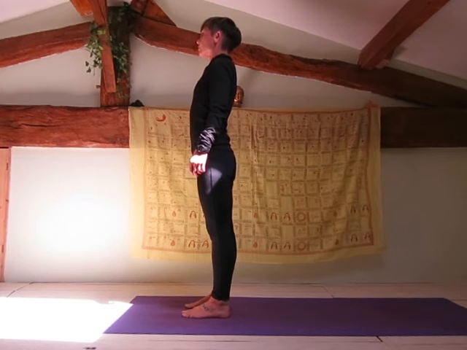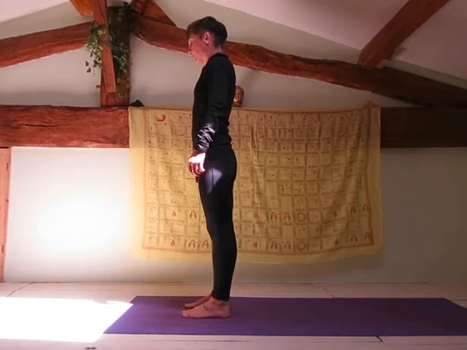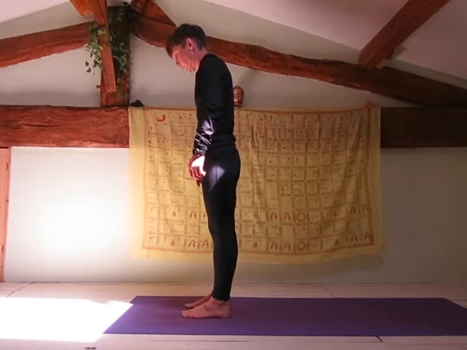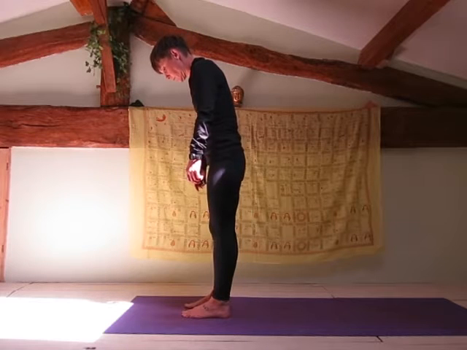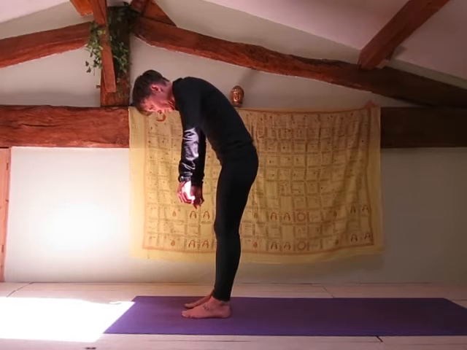Now check the flexibility of your spine, and of course your muscles. First of all, start by bending forwards. Roll forward slowly, rounding your back and bringing your arms towards the floor.